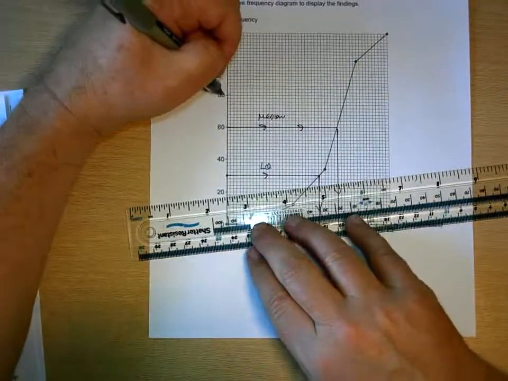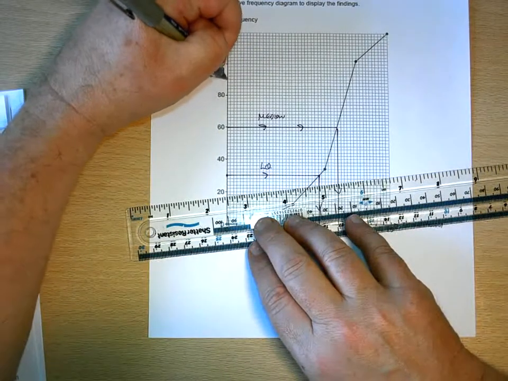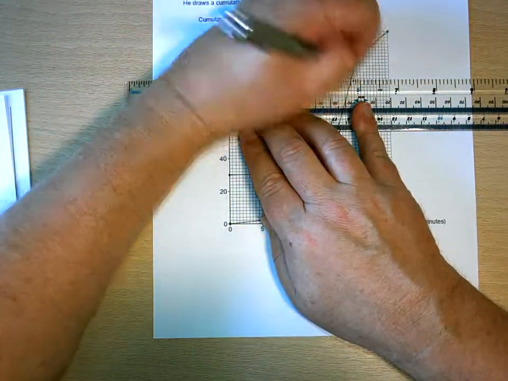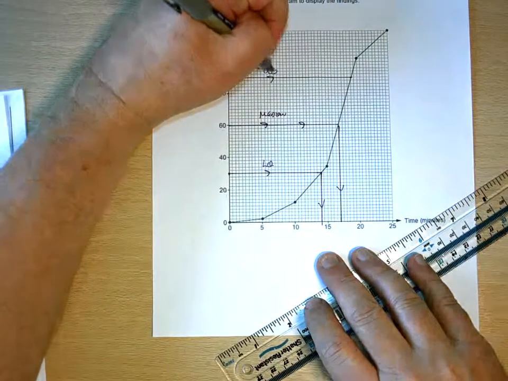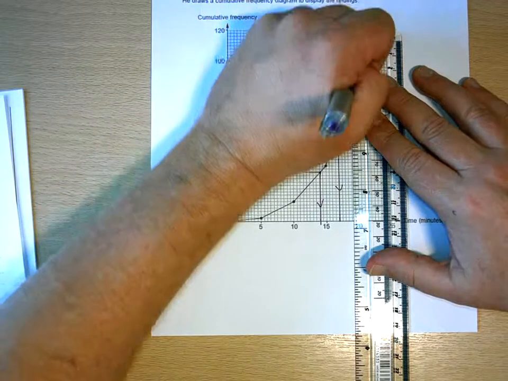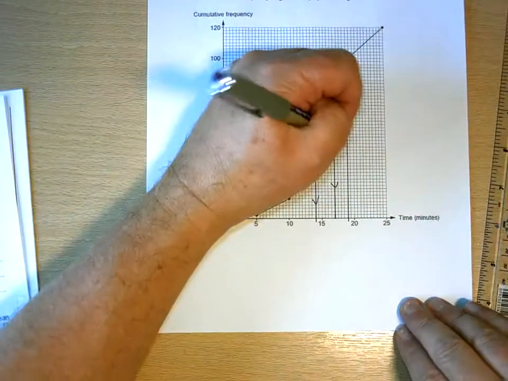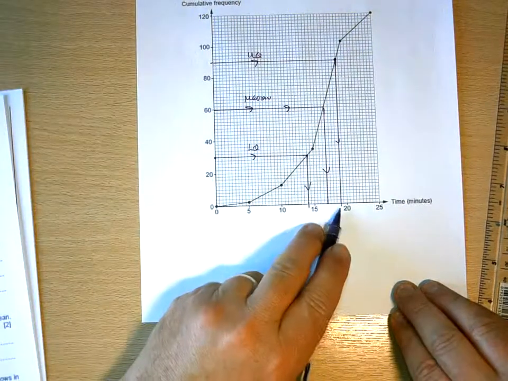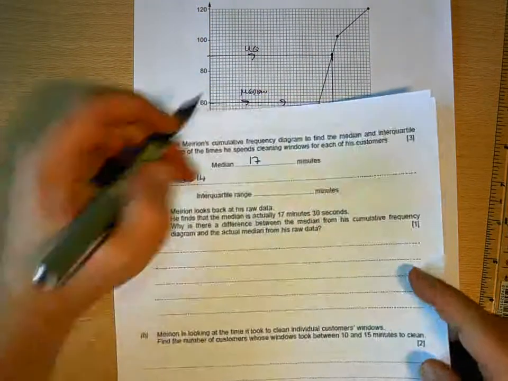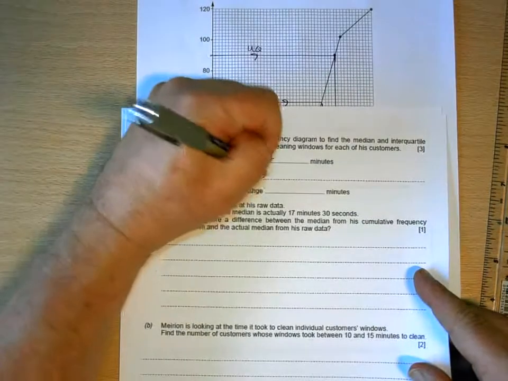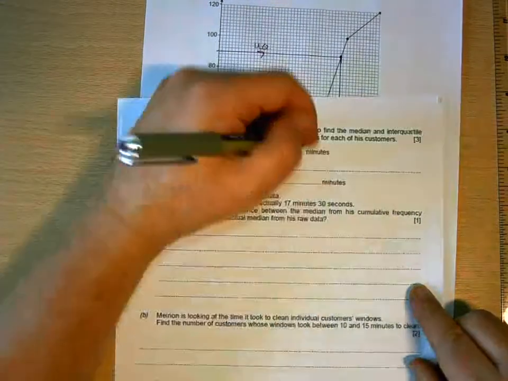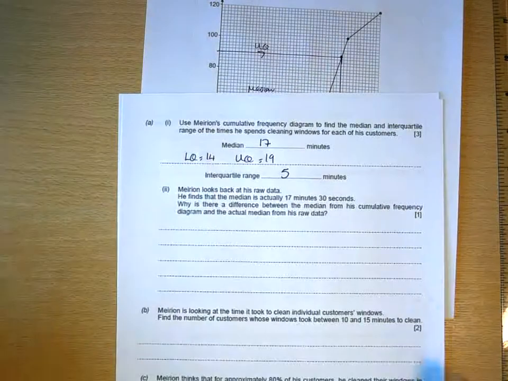2, 4, 6, 8, 10. So the upper quartile is at 19. So the interquartile range is the difference between 19 and 14, which is 5 minutes.